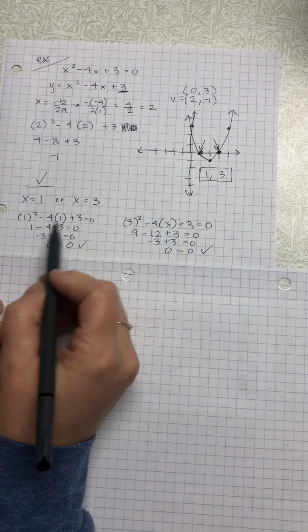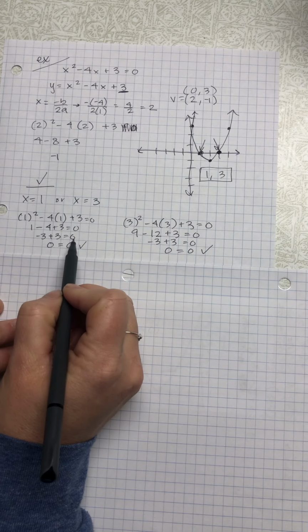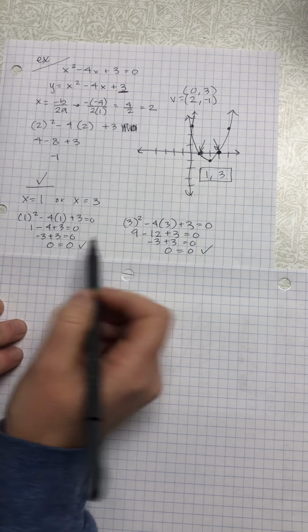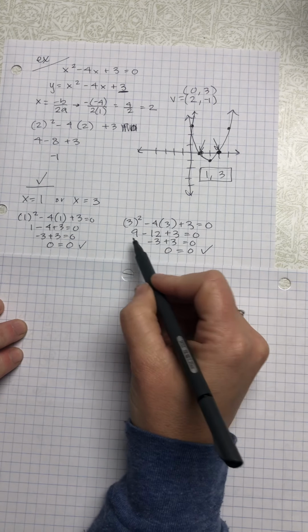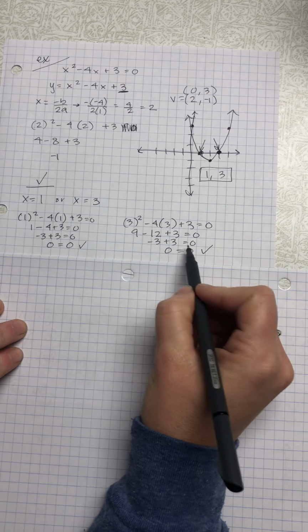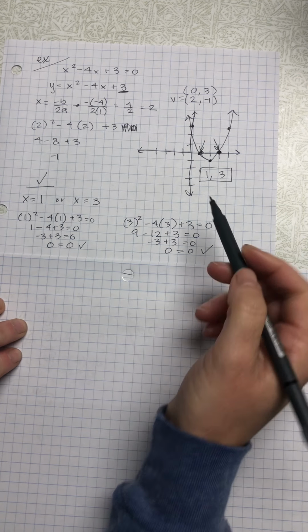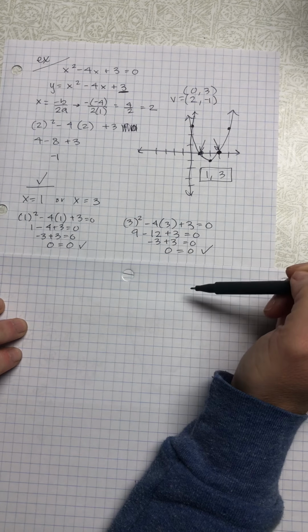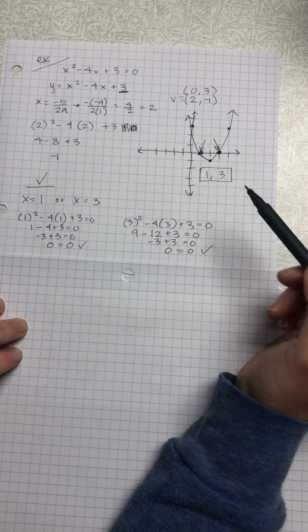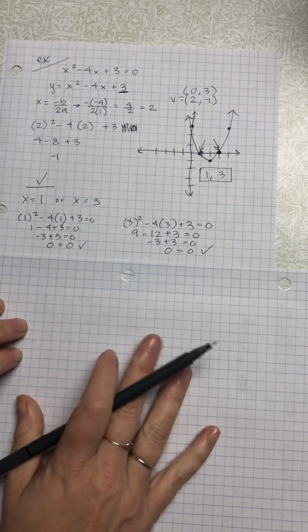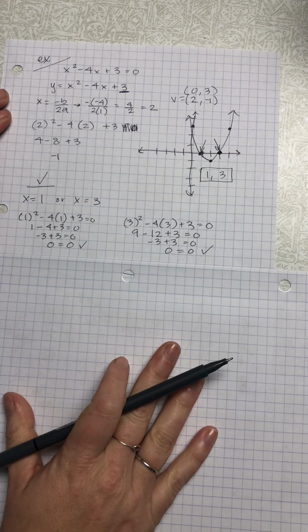for 1, we end up with negative 3 plus 3 equals 0, which is true. And the same thing here, when we combine after substituting, we end up with 0 equals 0. Okay? You can check any of these problems to be sure that you're correct. The check is up to you. Let's try another example.